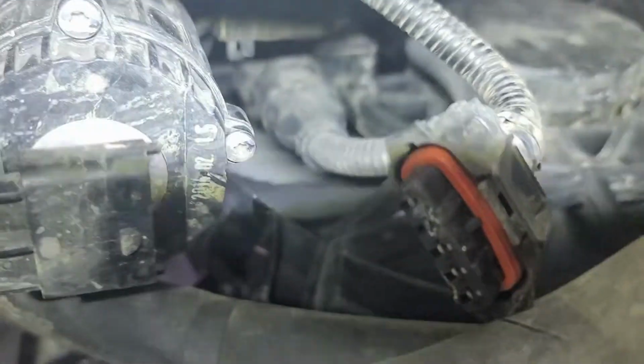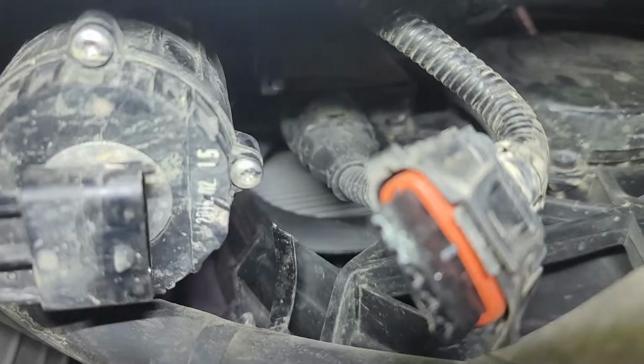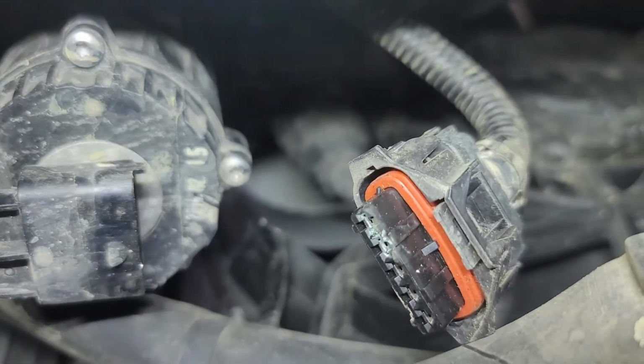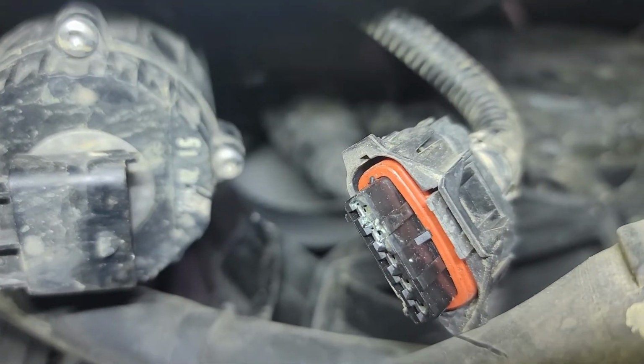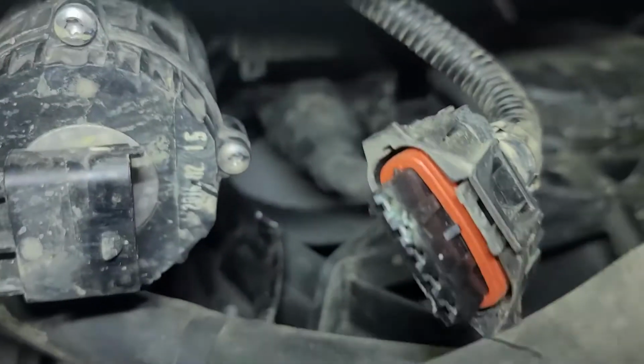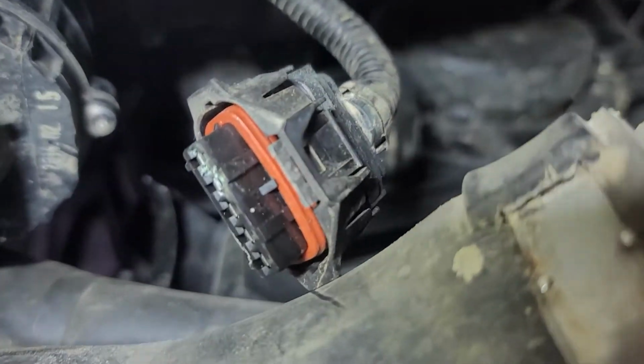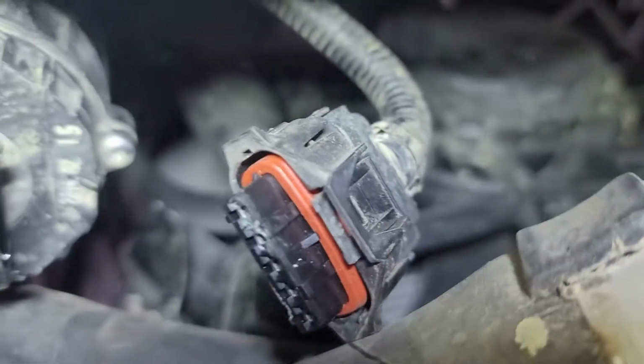Let me bring light. The vacuum pump is right here. So once I disconnected this harness, I got a better waveform, high and low. You guys saw how beautiful it was.